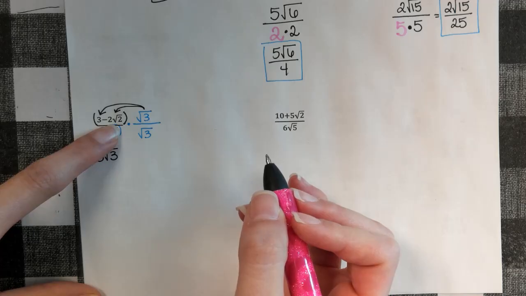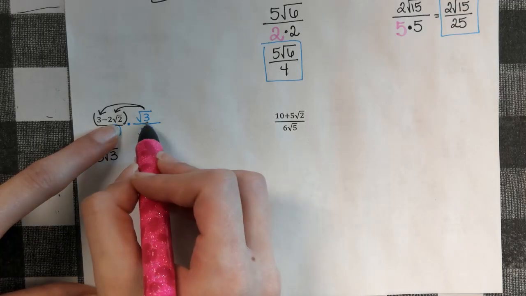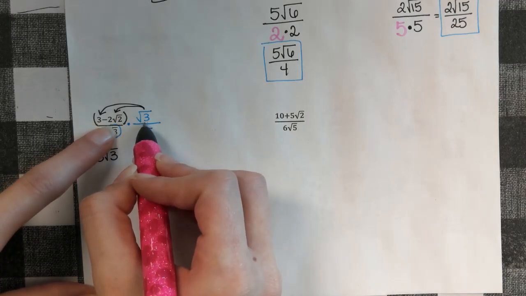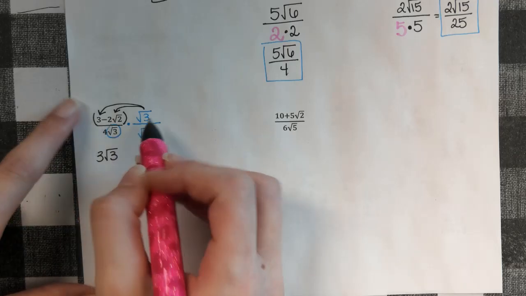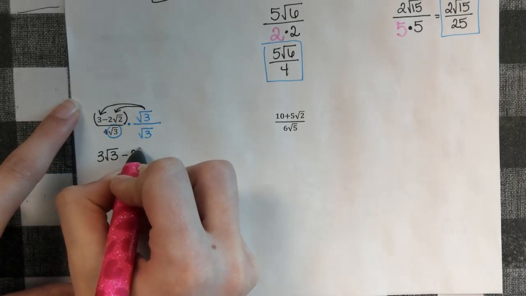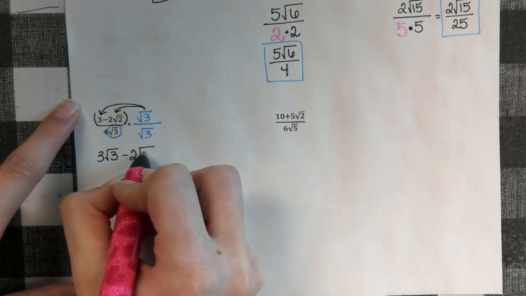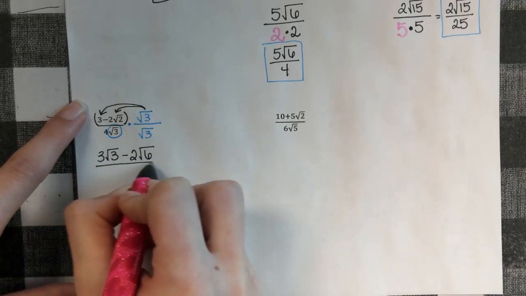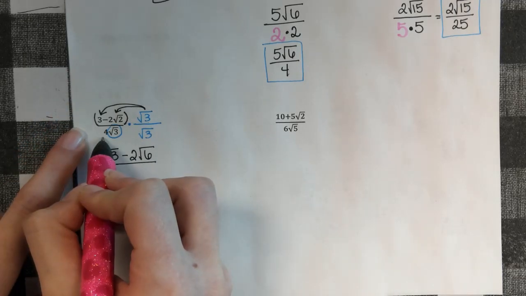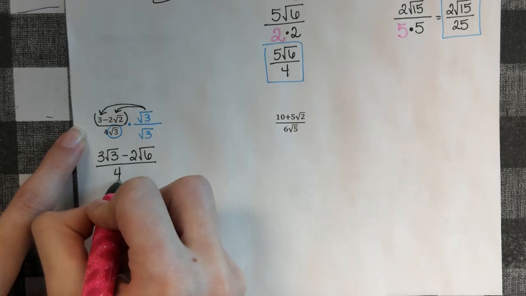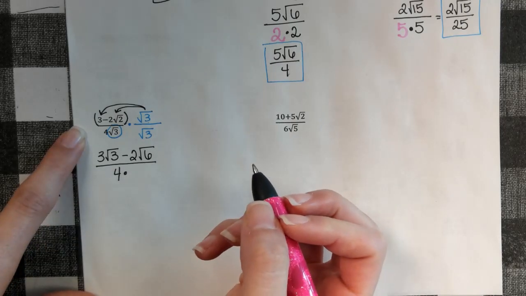And then I take negative 2 square root of 2 times square root of 3. Does the outside 2 change? No, so it's negative 2 square root of 6. Over the 4 that I started with comes down, and I'm multiplying that by what? 3.